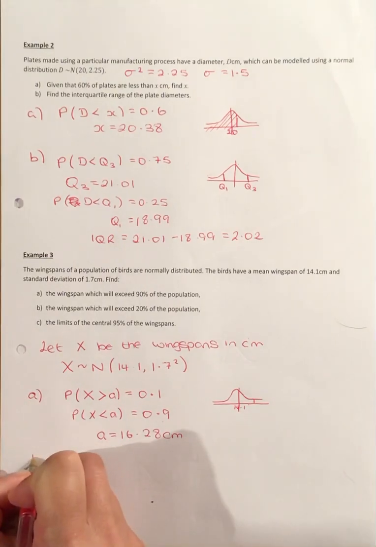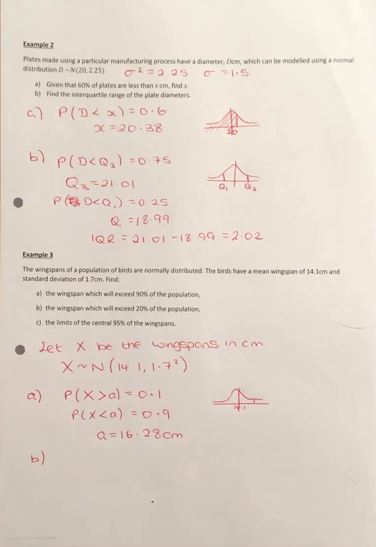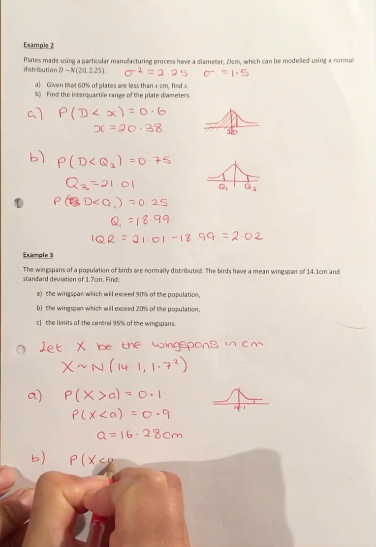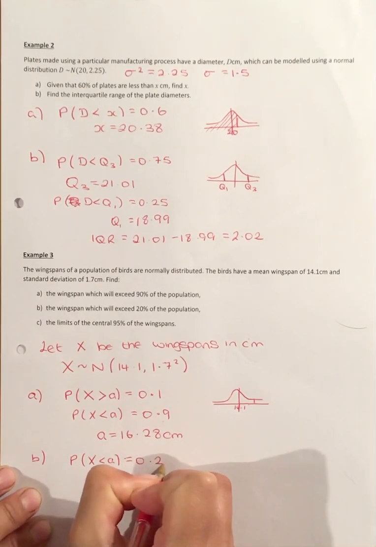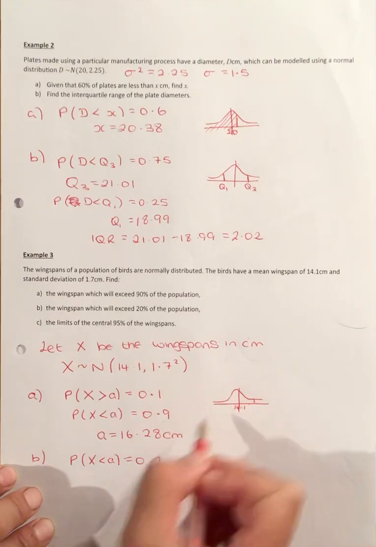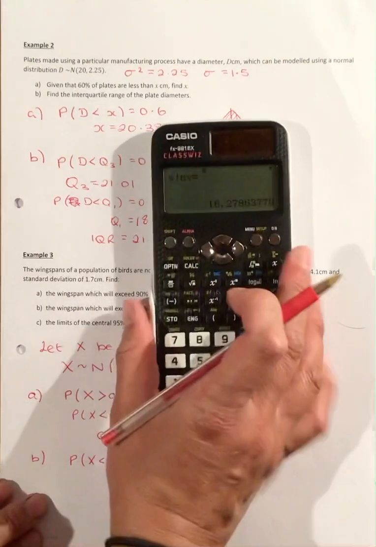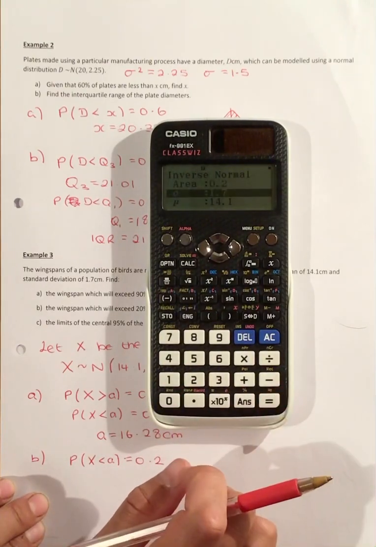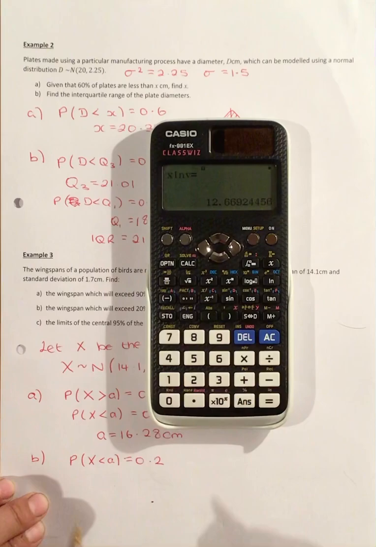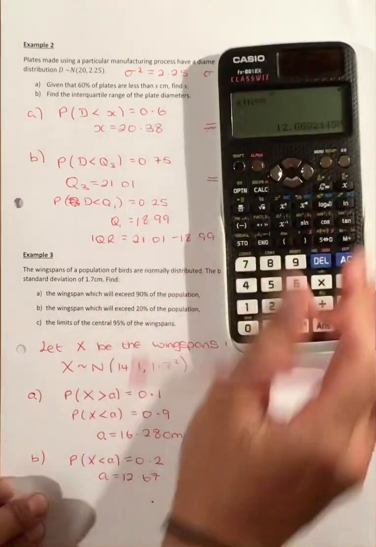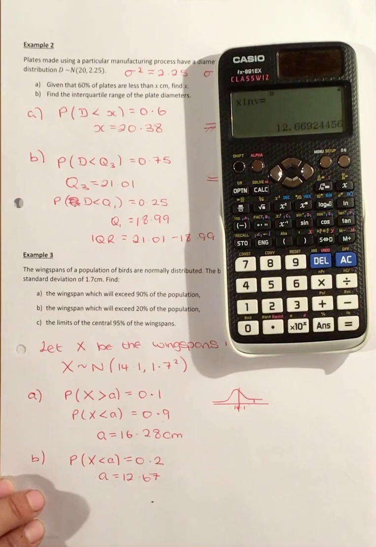If we want the wingspan to exceed 20% of the population, we want the probability x is less than a to be 0.2. So this time, if we're wanting a small probability, we're wanting a number a bit below 14.1. So let's just change our calculation to have that probability of 0.2, and we get 12.67. So that is substantially lower than the 14.1 mean.